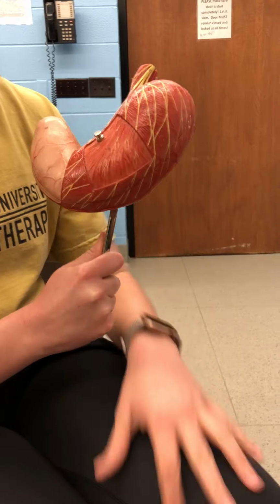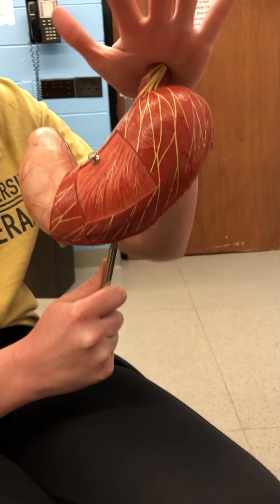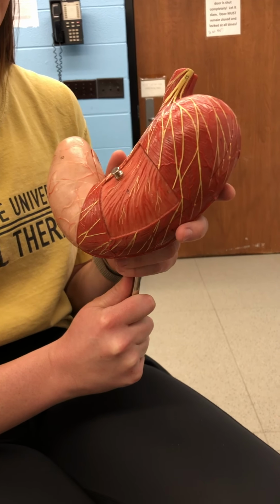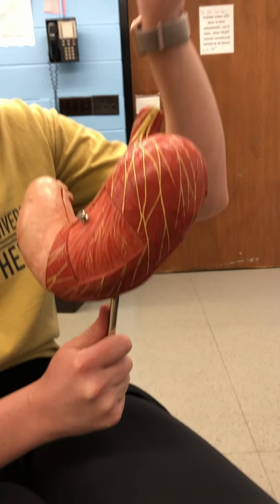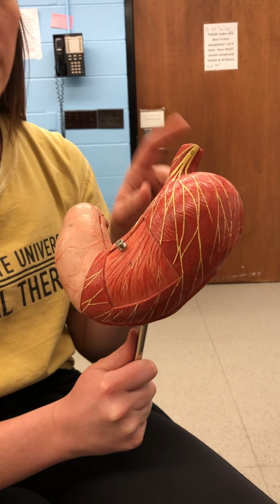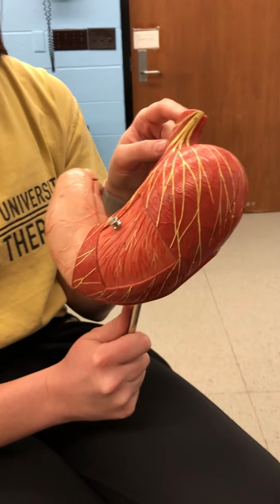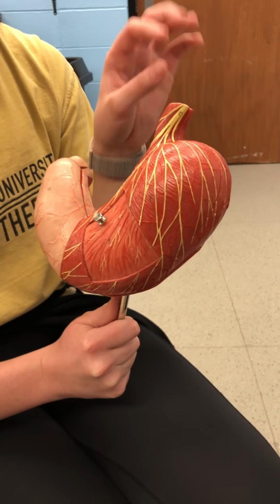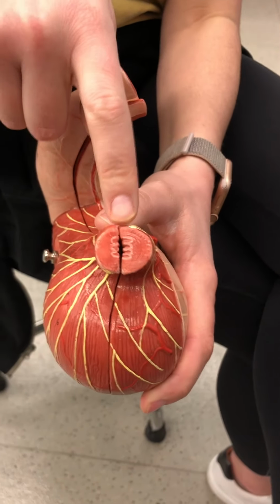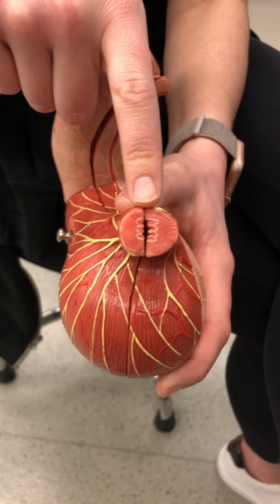So as far as models go, we're going to start with the lower esophageal sphincter on your structure list. The upper esophageal sphincter would be up higher, allowing the food to enter the esophagus at the top. But the lower esophageal sphincter is what opens and allows food to go from the esophagus into the stomach. So that's going to be the top there. So there's your lower esophageal sphincter.